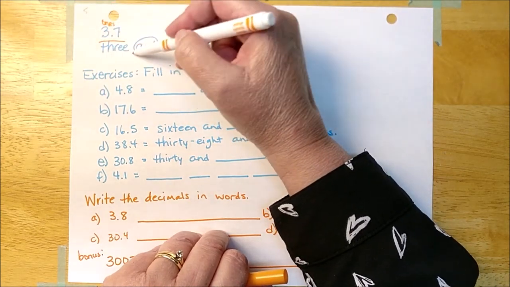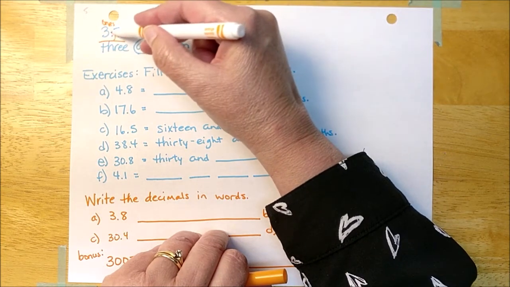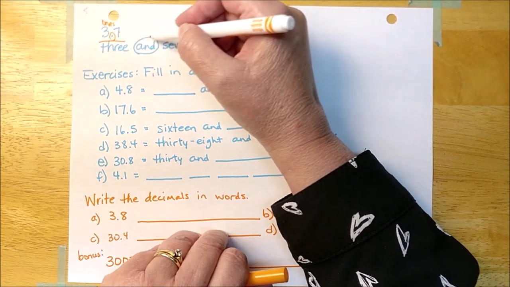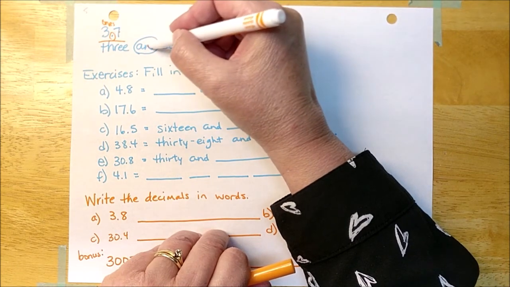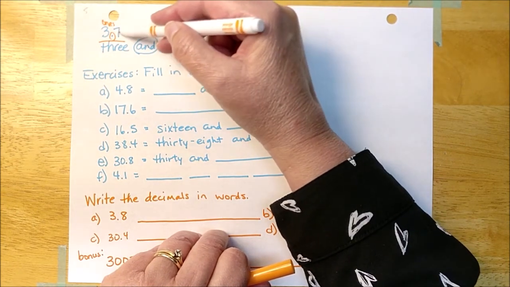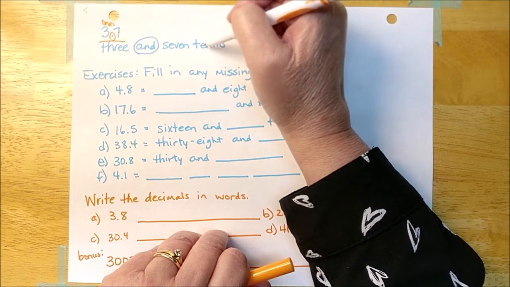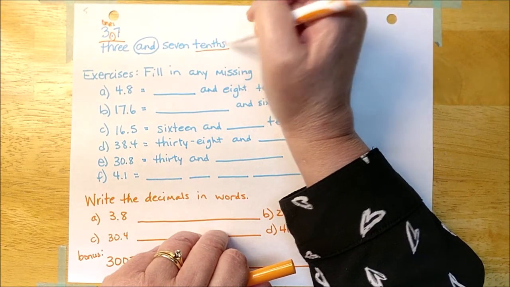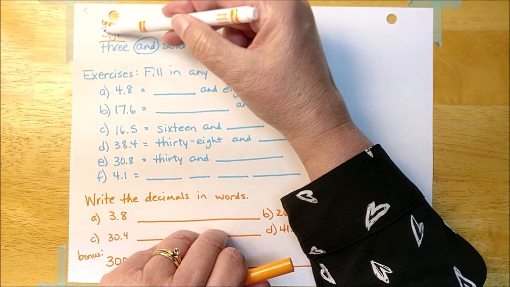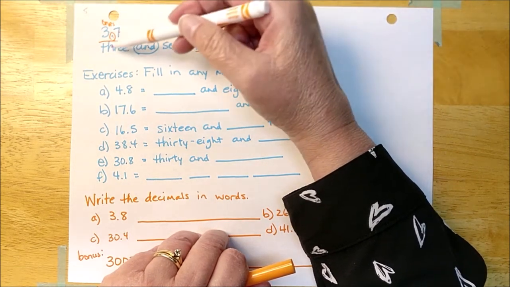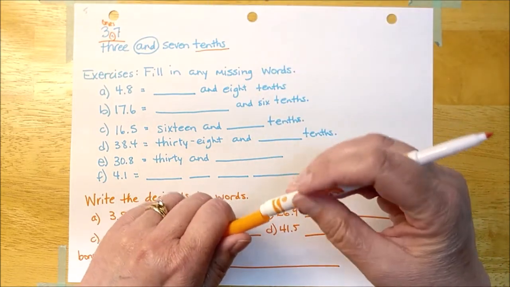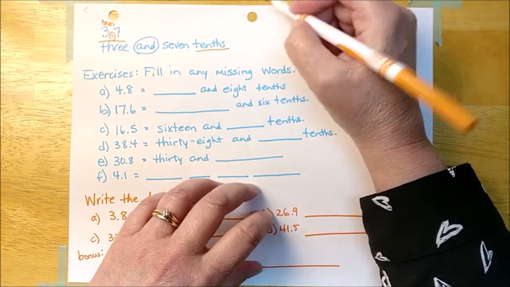Well, you just say 3. The decimal is always used when you're writing it in math and saying it in math. The decimal always is the word and then you have 7, and because it's in the tenths place, you write the word tenths behind there. So I have 3 and 7 tenths.